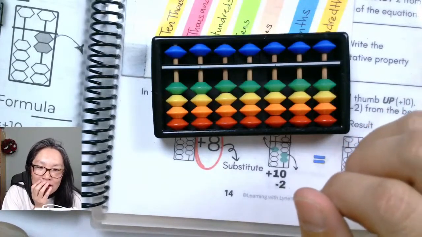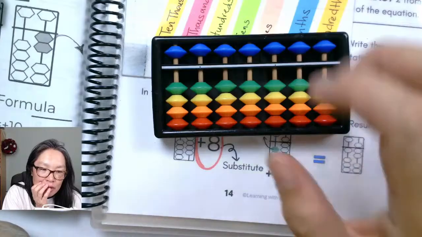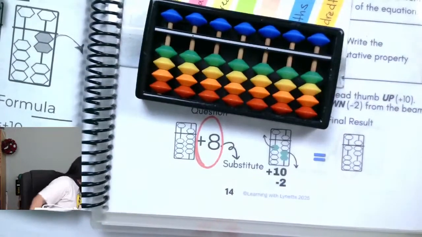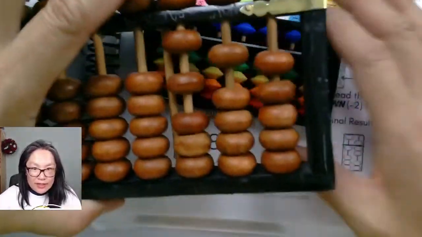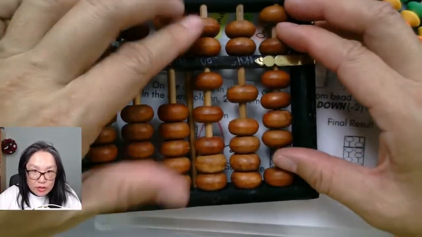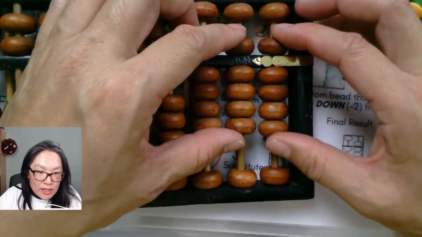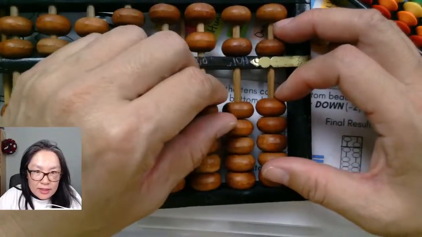Okay, cool. I tried to make it normal, but if you have that one here, I don't know if it's round like this. If it's round like this, you could just use the 4 beads and use it like a soroban. But you could still use what you have. It still works exactly the same.